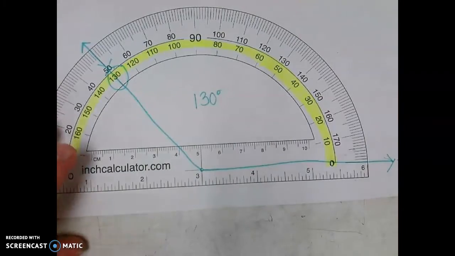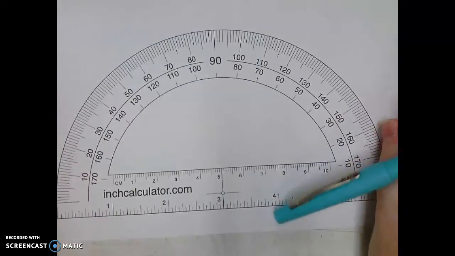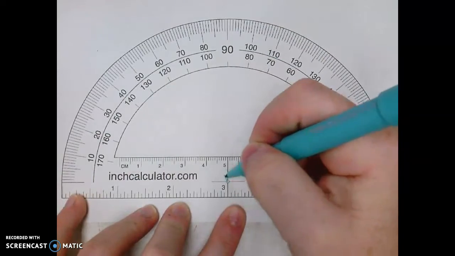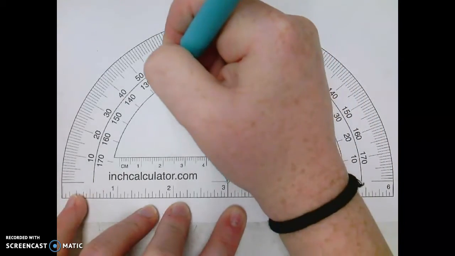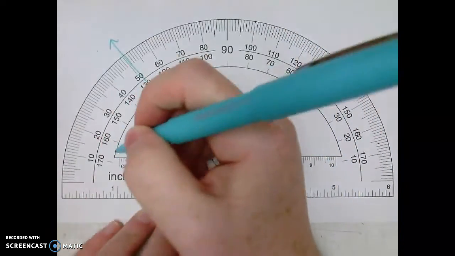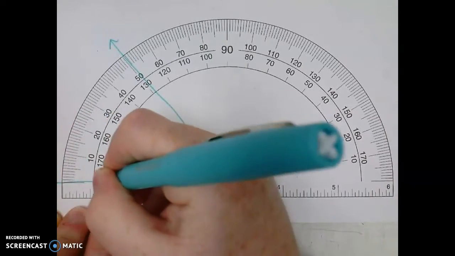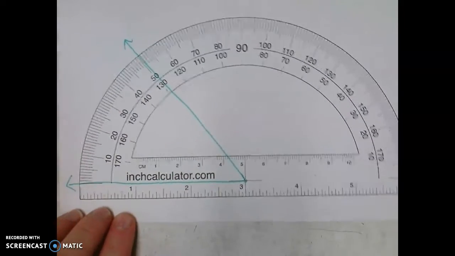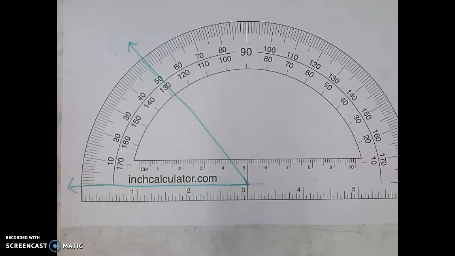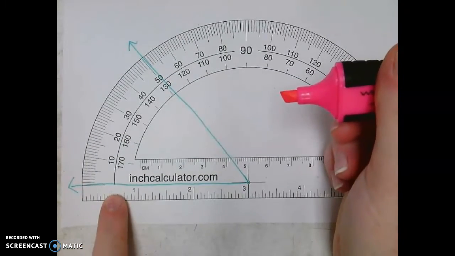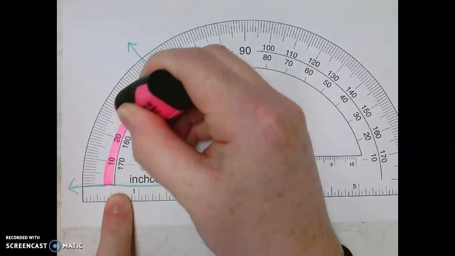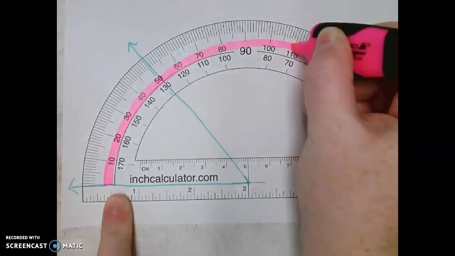Let's try another one. If we had an angle going the opposite direction, so say we had an angle, we're going to use the same right here. All right, notice our arrows are going the opposite direction. So we are going to use the 0 on this side, and we're going to count from 0 and up. We're not going to start at 170.